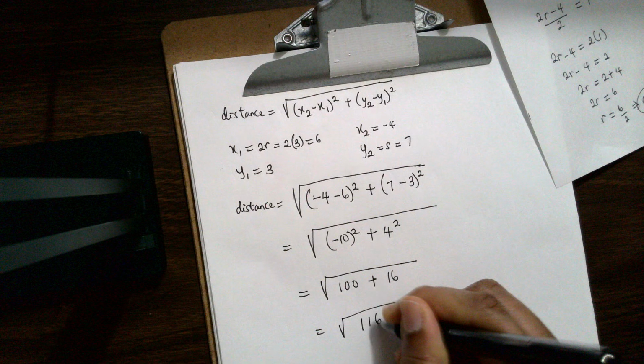It didn't say to round our answers to find the approximate, so we just have to simplify it. We now ask ourselves, 116 is the radicand, so this is the radical. Ask yourself, what perfect squares do we have as factors of 116?